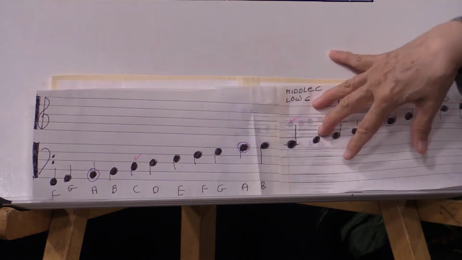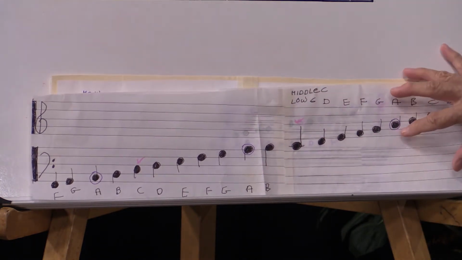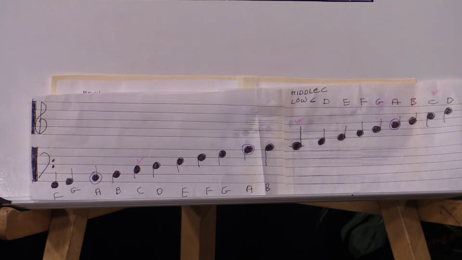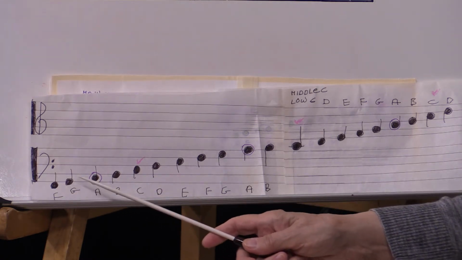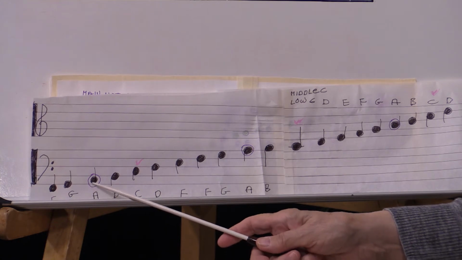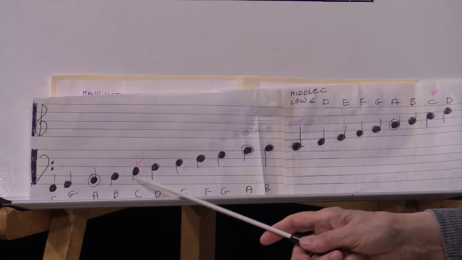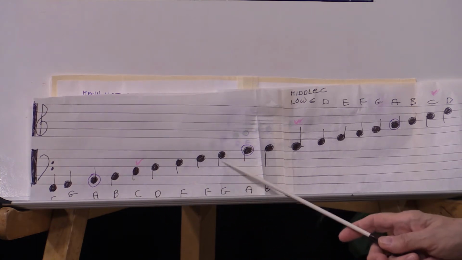Now, what I did here is I actually took notebook paper, and I used the lines, 5 lines at a time, to get a staff. Now this is quite large, but I thought it might be interesting to see it. You have your F way down here, F, G, A, starting with the A, B, C, D, E, F, G, right here.